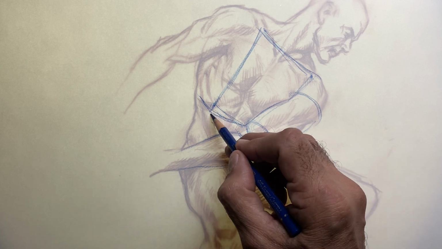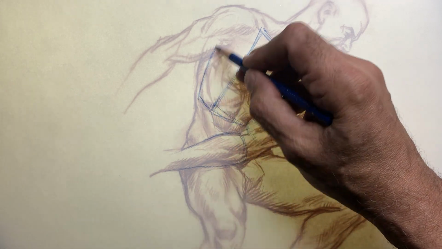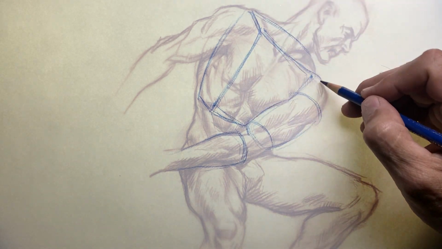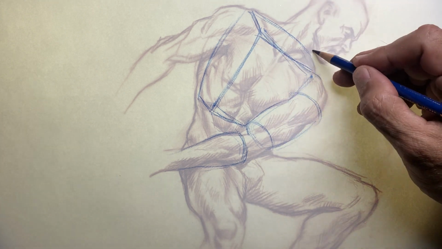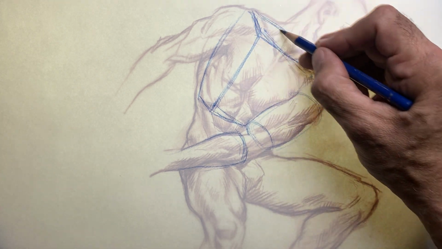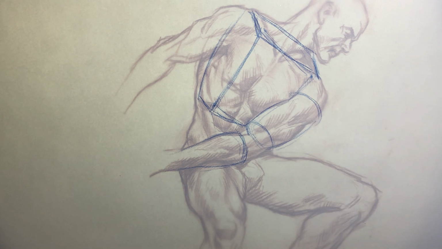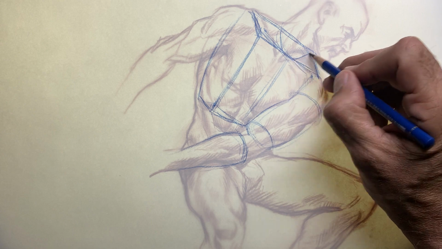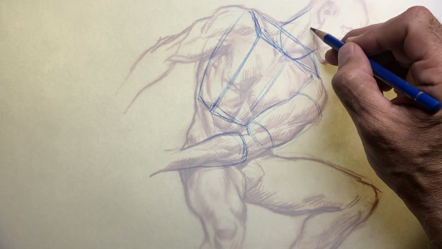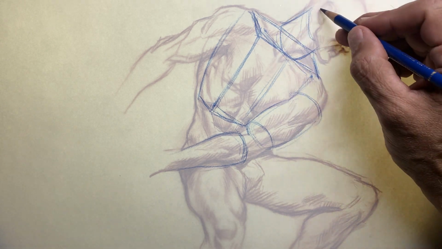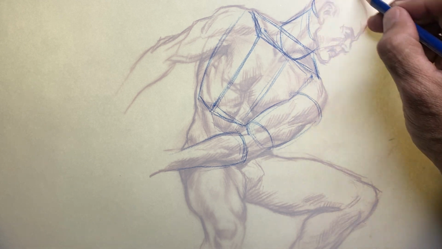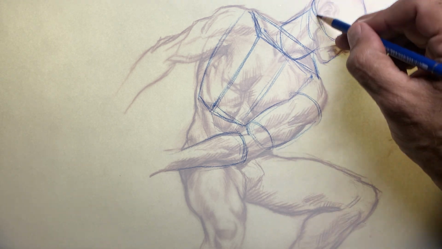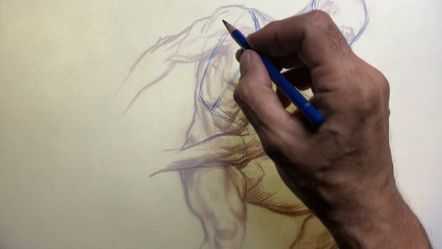Sorry, it's more like this. The top part of the body can be visualized as a box. See that? And the neck is a cylinder. And the head, you see that?